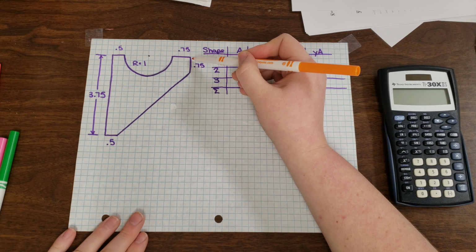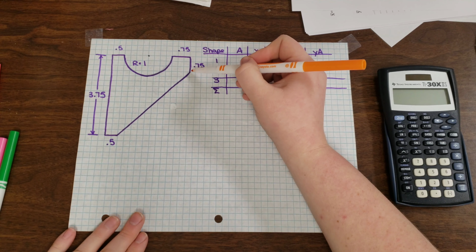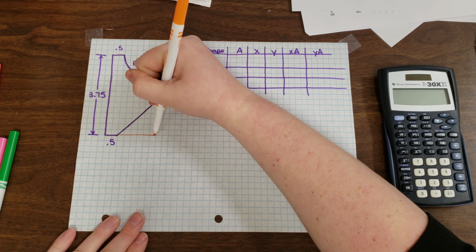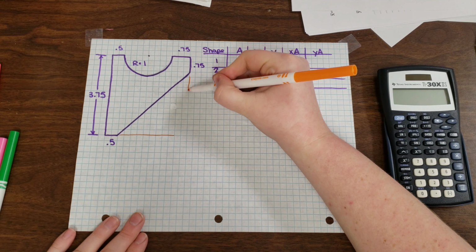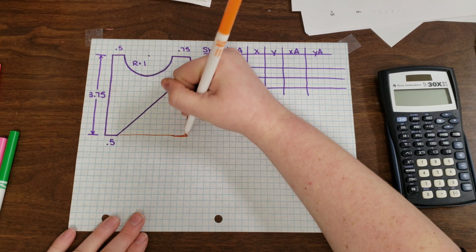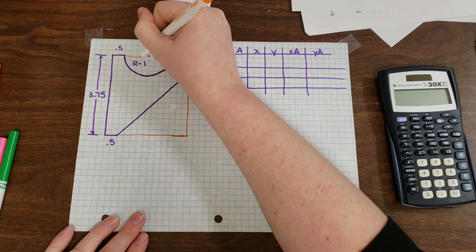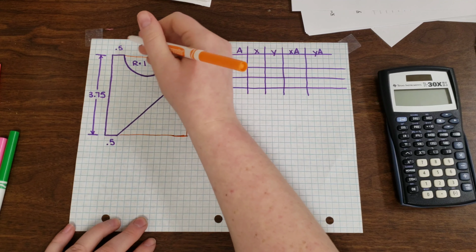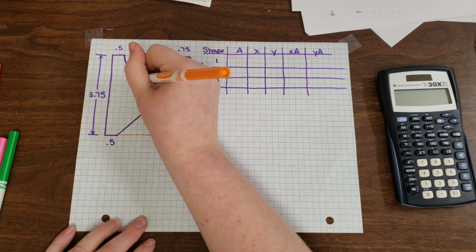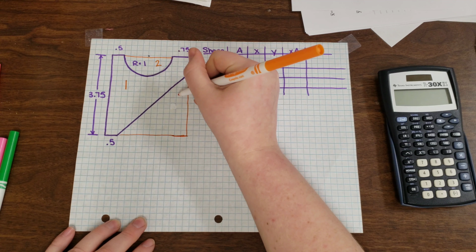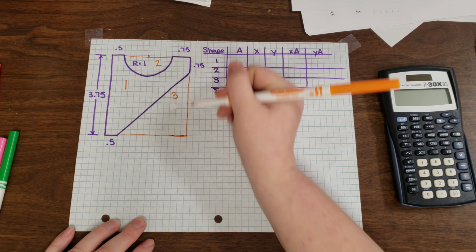And since I have what looks like a square or rectangle, I'm going to create my square or rectangle by drawing my lines to create my triangle and my semicircle. I'm going to call the big square shape, shape 1. My semicircle is going to be shape 2, and my triangle is going to be shape 3.